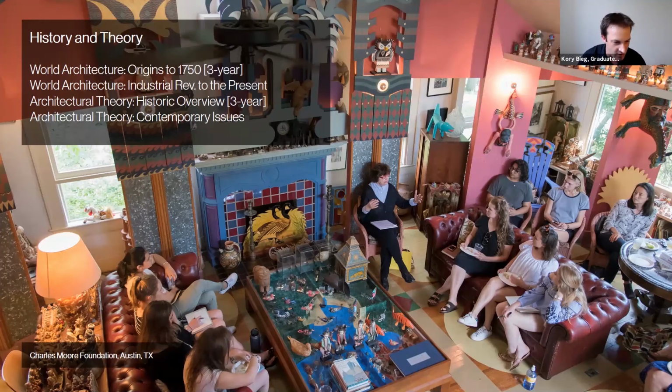We have an amazing architectural theory and history faculty, and they cover historic classes, but also a whole suite of contemporary issue classes. So there's the core contemporary issues classes, and then we have a bunch of electives that are either history or theory that focus on very specific issues like remittent landscapes or building technology or Aldolfos, for example.